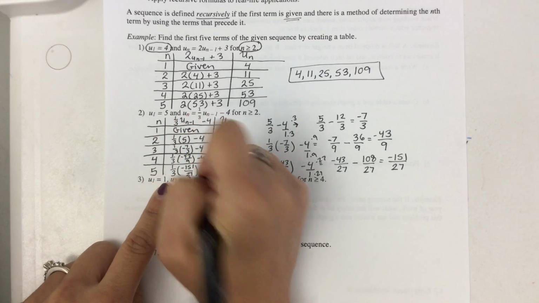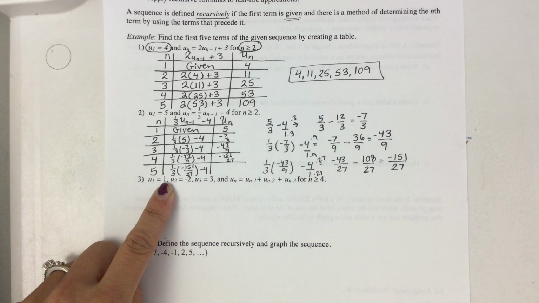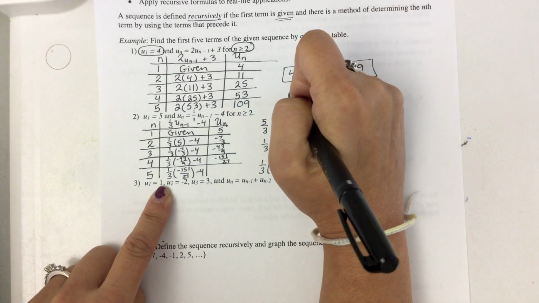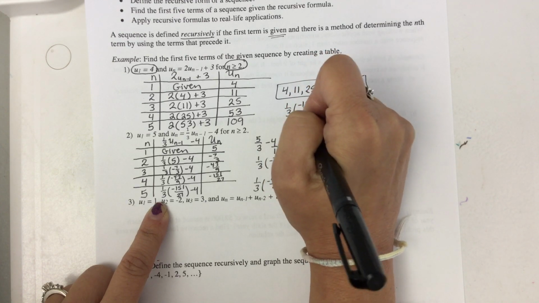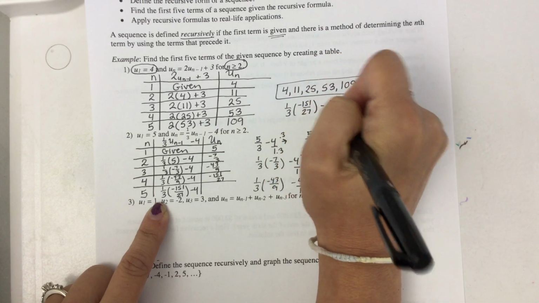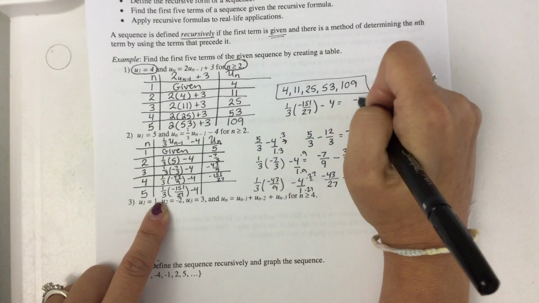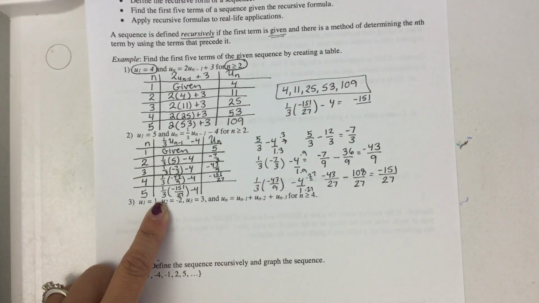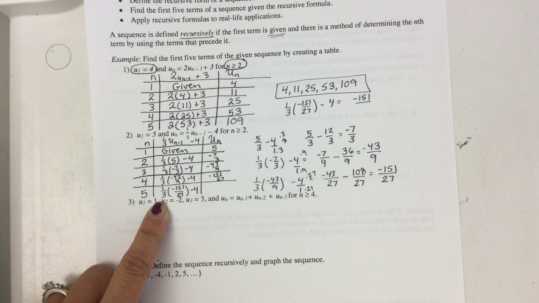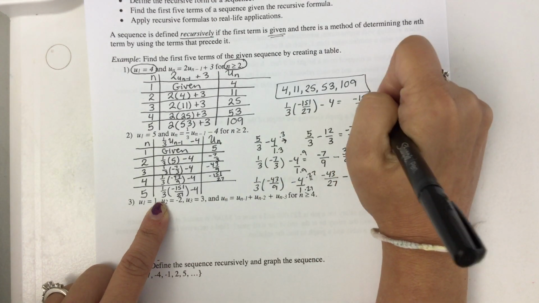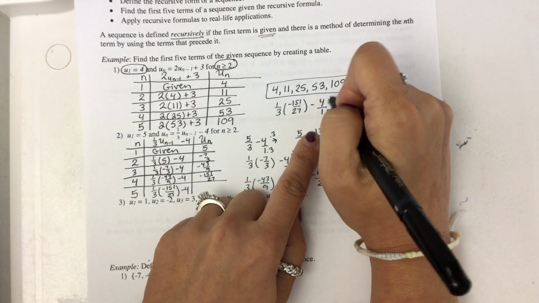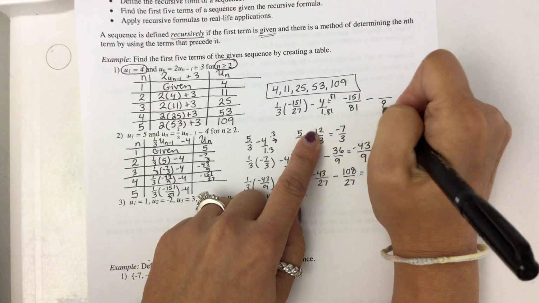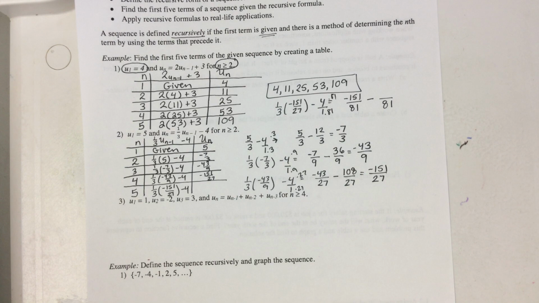So to find the fifth term, I take 1/3 times the previous term, negative 151 over 27, minus 4. Okay, so when I do this, 1/3 times negative 151 over 27 minus 4. Top times top, negative 151. 3 times 27 is 81, minus, this is 4 over 1. So I need to multiply top and bottom by 81 to get that common denominator.